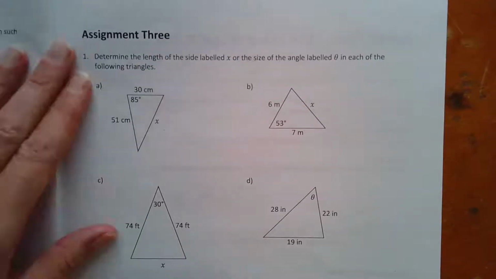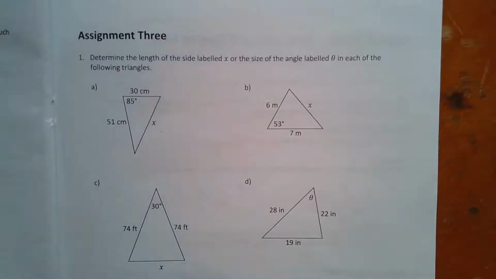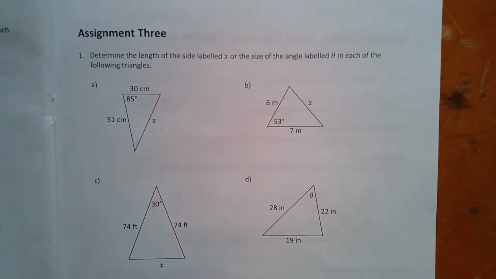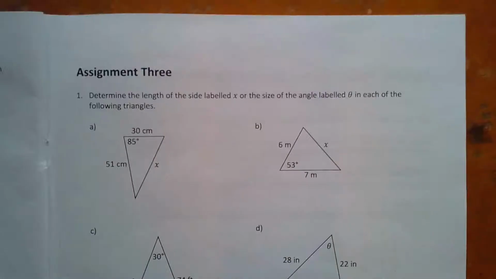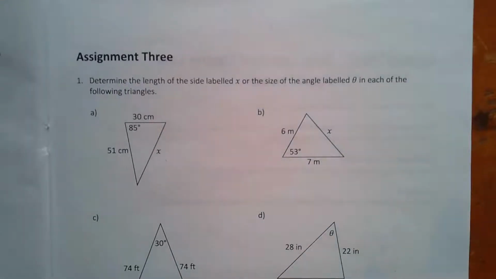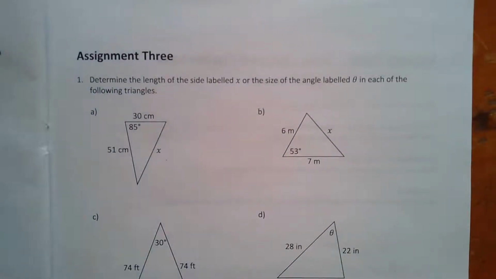Tomorrow, I'm going to talk about assignment 4, which is applications. And that means word problems. But I'm going to slow it down. Partly it's a Monday. It's the beginning of a new week. I also got a comment that they wanted the camera a little closer to the screen. So I'm going to pay attention to that today too.